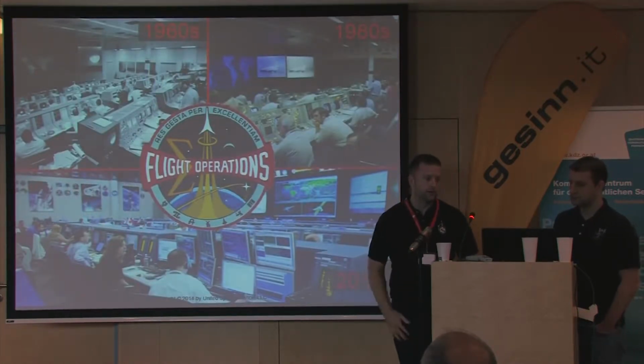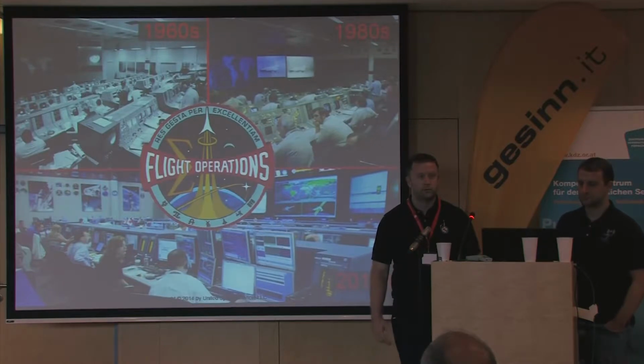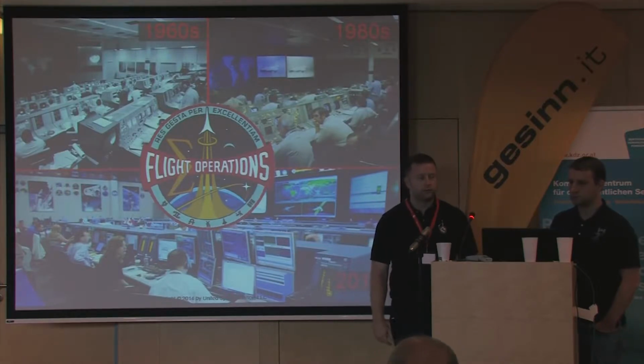So this slide just kind of shows the history of, it's now known as Flight Operations Directorate, before it was Mission Operations Directorate. But from the beginning, when we had the first suborbital and orbital missions and the famous Apollo missions back in the 60s, through the era of the space shuttle, and now in the era of the International Space Station, these are some pictures of the different flight control rooms.